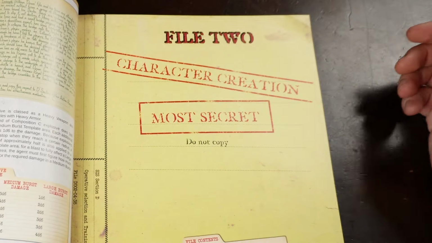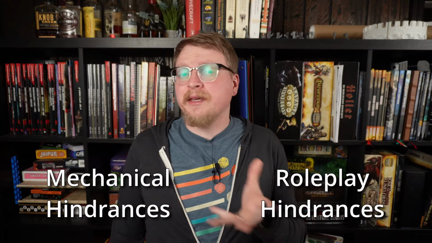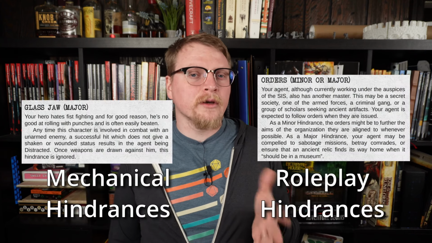On top of these new setting rules, there's also new character options that are quite fun as well. Both the new hindrances and edges are fun and unique. Now, when it comes to hindrances, I've always put most hindrances into one of two categories. There are the roleplay hindrances and the mechanical hindrances. Now, you can obviously roleplay just about any hindrance, but roleplay hindrances, in my mind, tend not to have a mechanical effect built into them. In the Secret Files of Section D, there seems to be a good mix of both kinds.